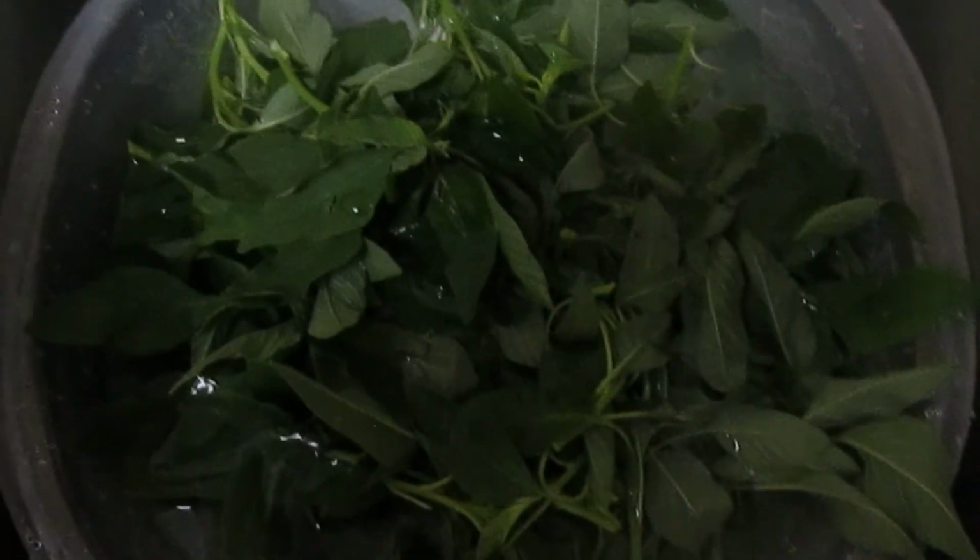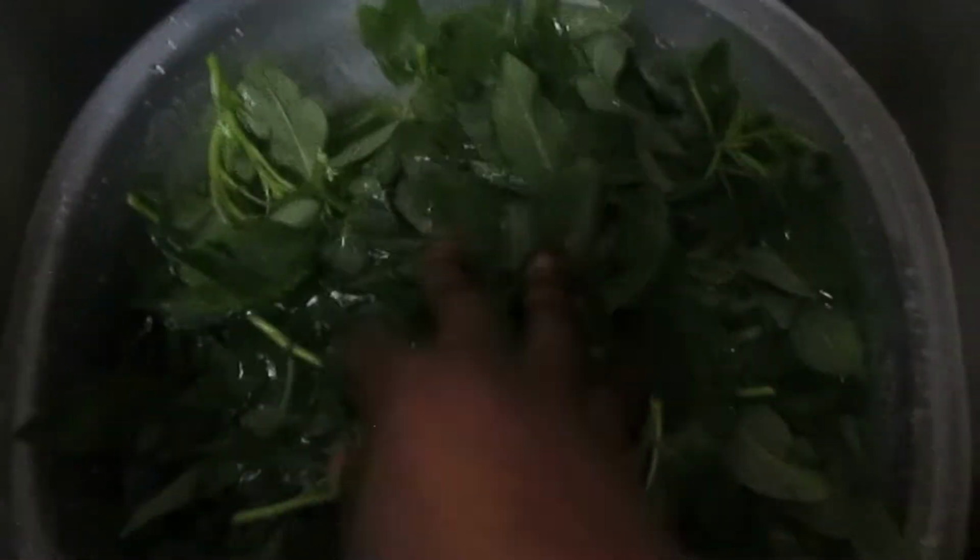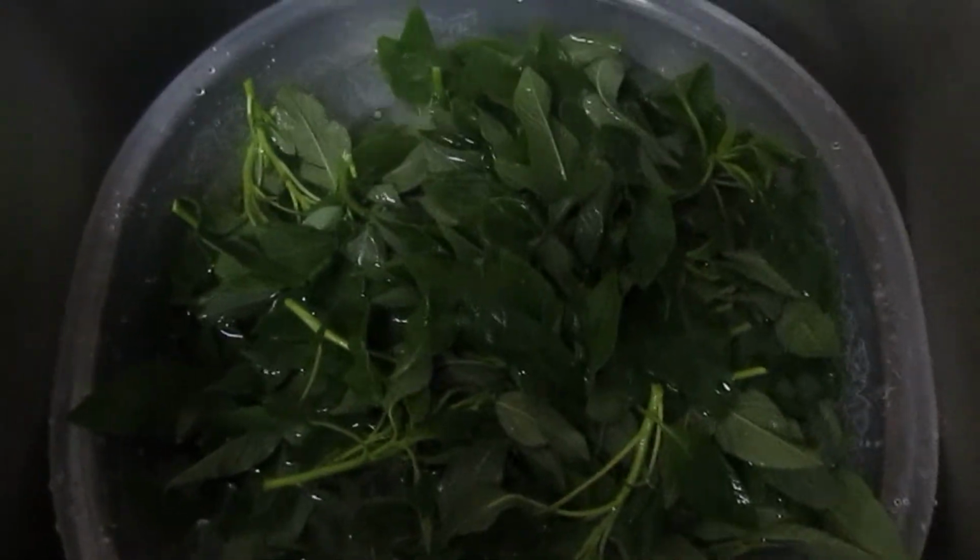Now that our yam is cooking, I have to get the vegetable ready and other things because the yam cooks so fast. Okay, wash your vegetable to remove dirt from the pan. That is what you do. Wash it like twice, then you drain it and cut it. Okay.